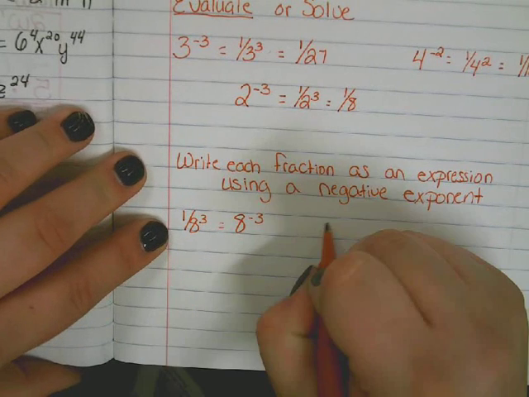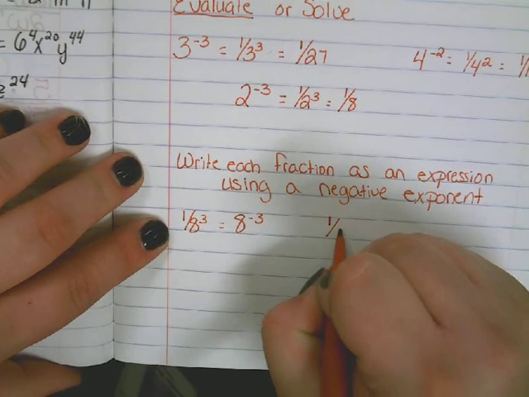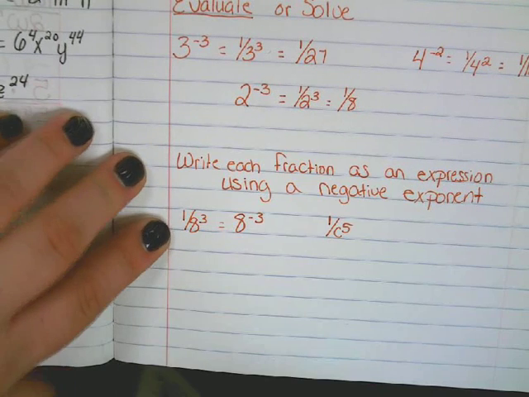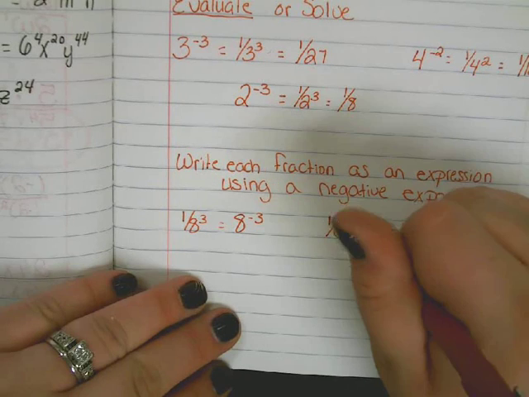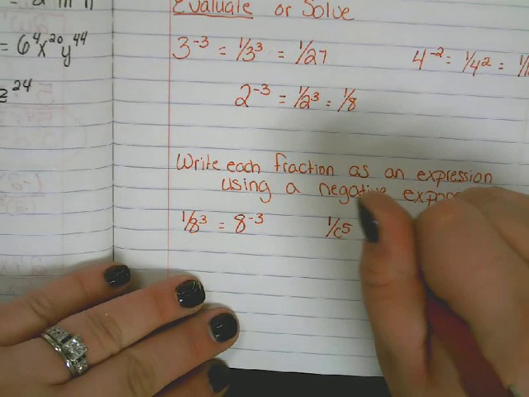1 over c to the fifth. It'd be c to the negative fifth.